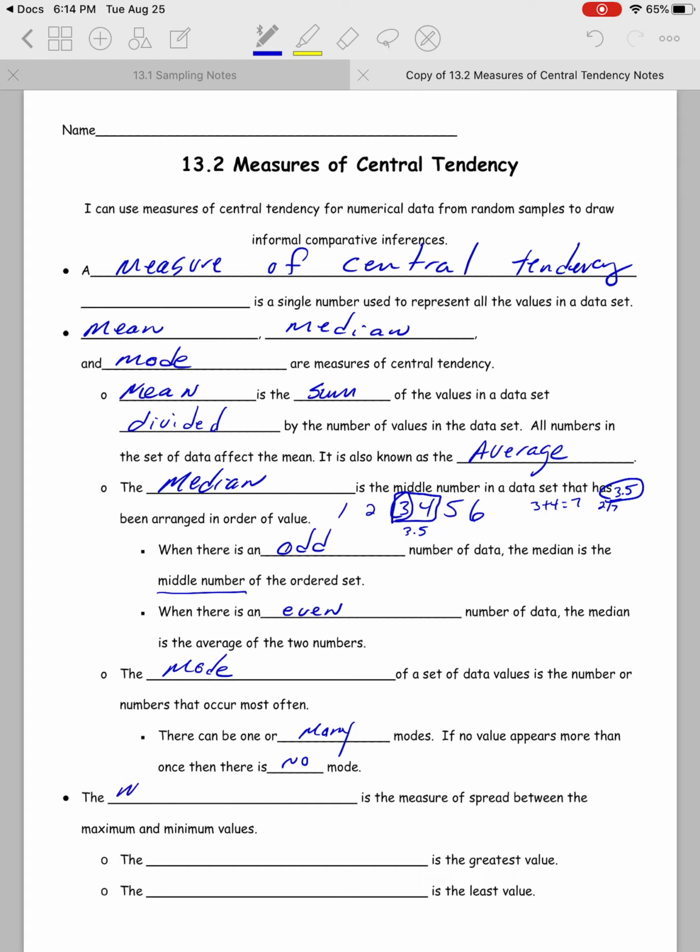The measure of spread, the range, is the measure of spread between the maximum and minimum values. This means if you have numbers, say 1, 2, 3, 4, 5, 6, the range is 6 minus 1.